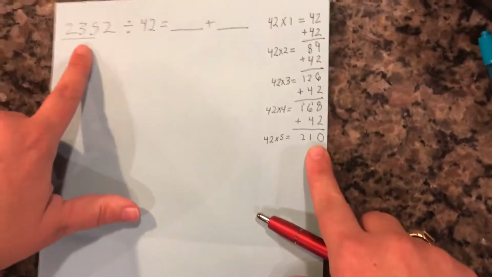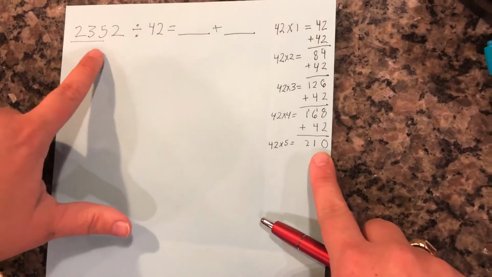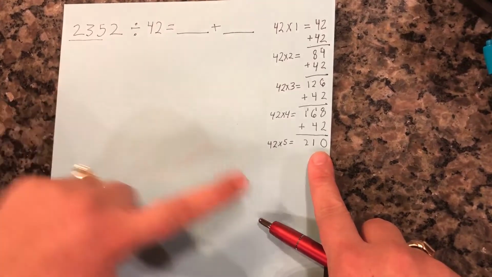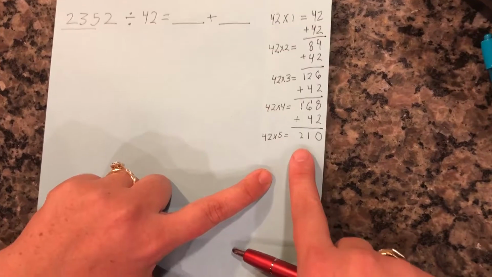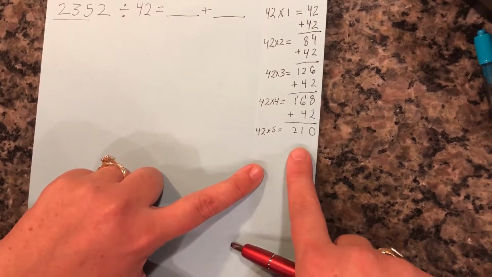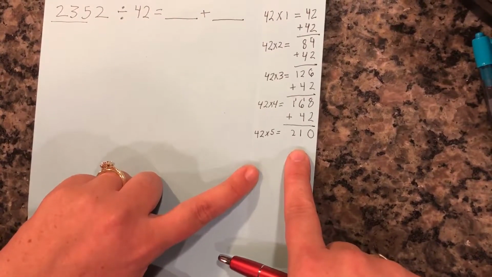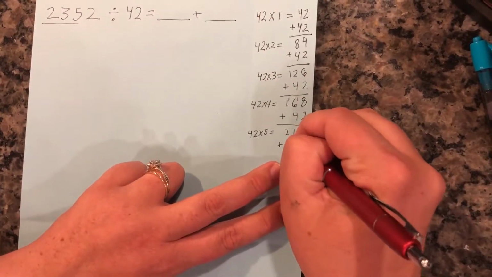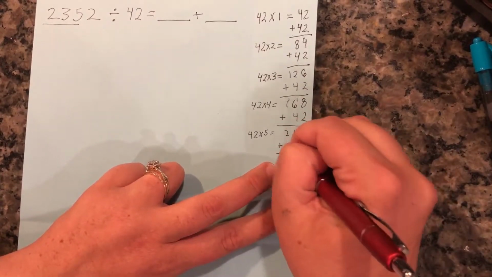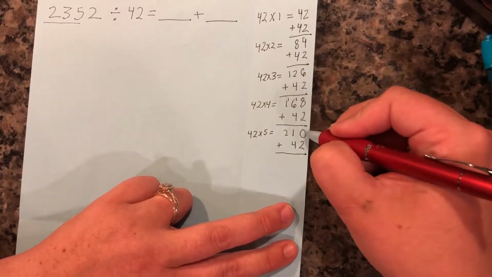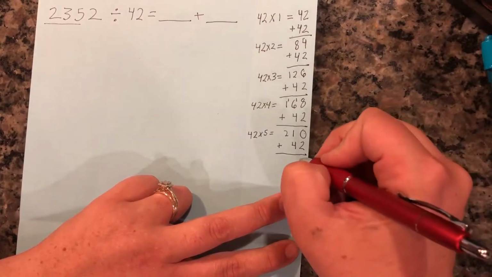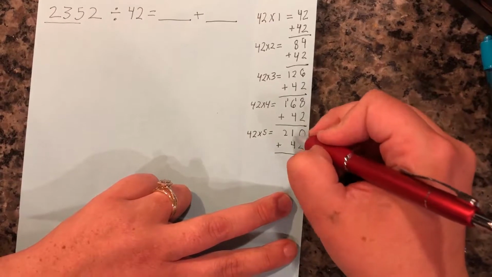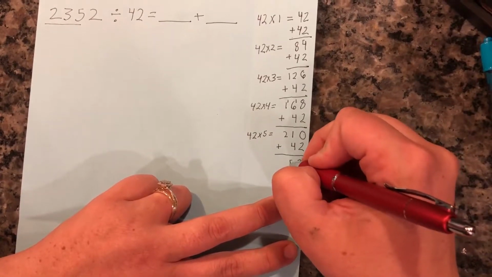I see that I'm getting close to the first three values of my quadruple digit dividend, but I'm not quite there yet. So I want to add another group of 42 to figure out what 42 times 6 is. So I'm going to add my next group of 42. 0 plus 2 is 2. 1 plus 4 is 5.